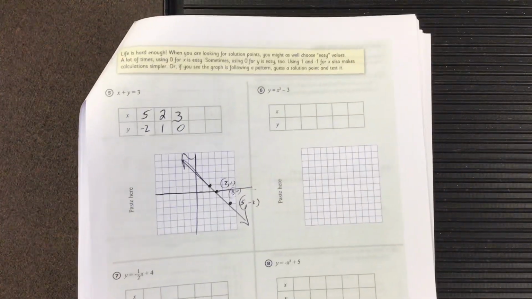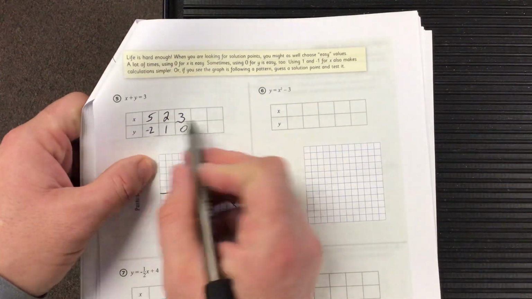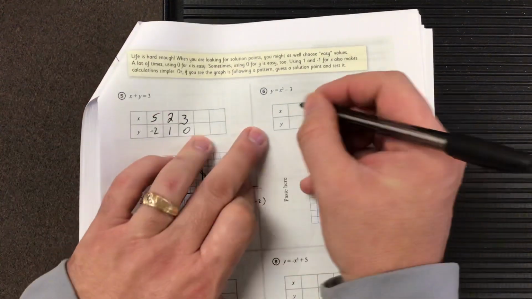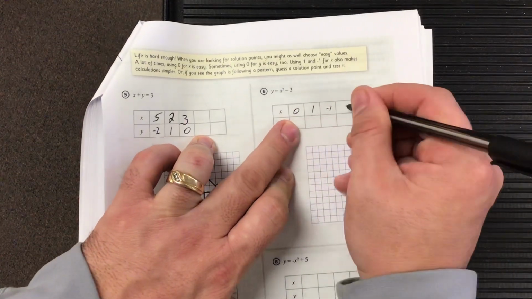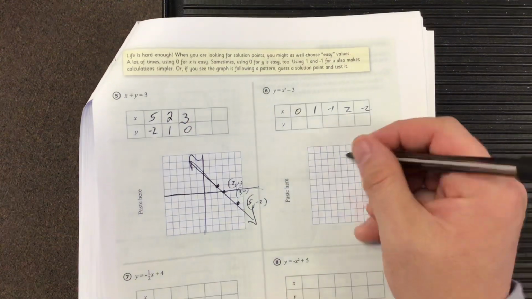Okay, number 6. Now, if it ever says squared, guys, you're usually going to get a U shape, a parabola. So I'm always going to plug in nice small numbers, guys. I would have plugged in 0, 1, negative 1, 2, negative 2. Smallest numbers I can.